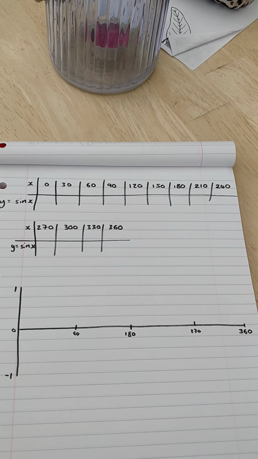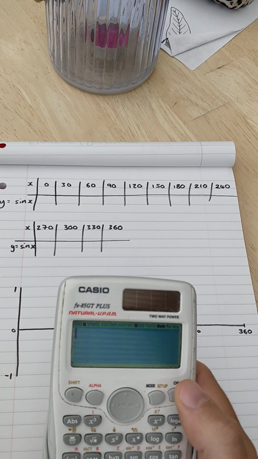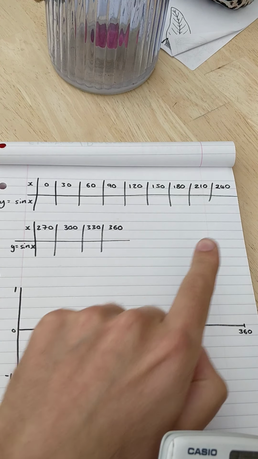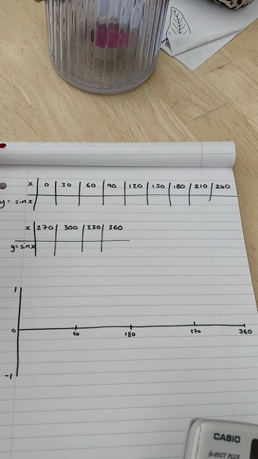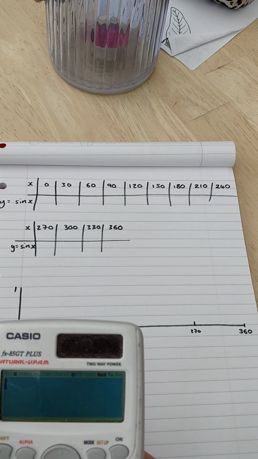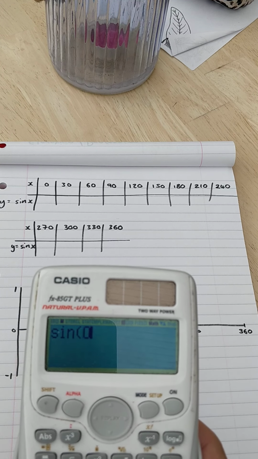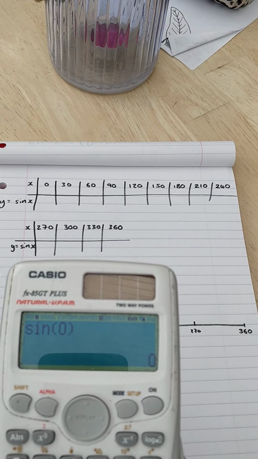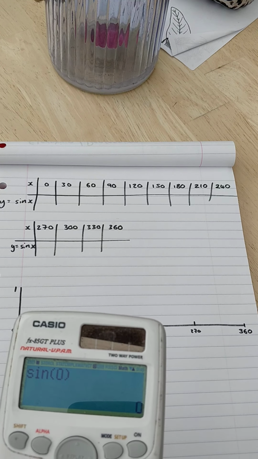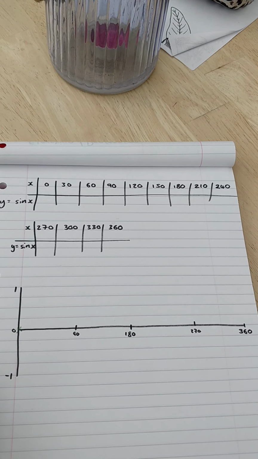Okay, so first thing you've got to do is grab your calculator. Now notice how I've set this out. I'll quickly go through how to get the values and how to draw the graph. Should be pretty self-explanatory. All you're going to do is type in sine 0, and we get 0.